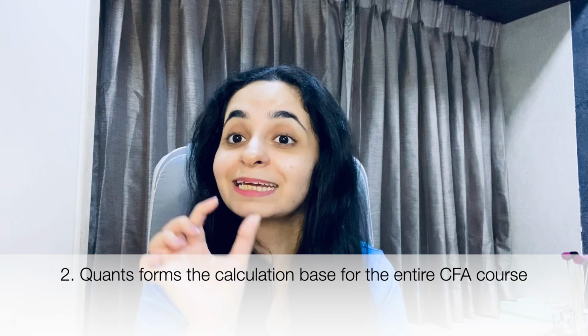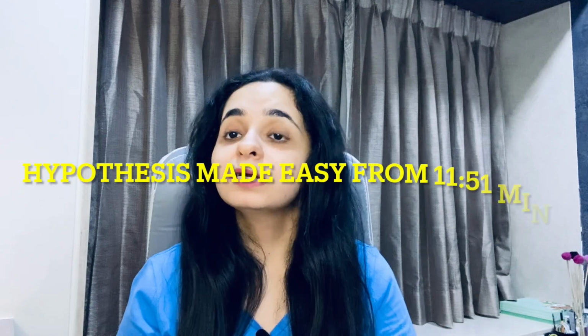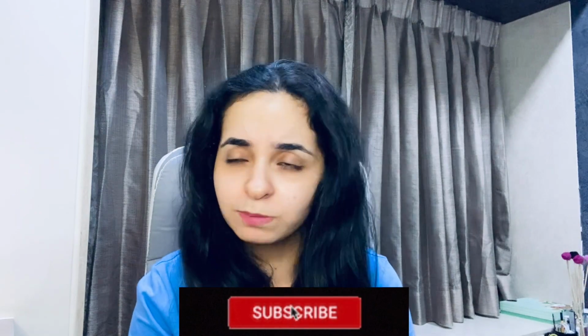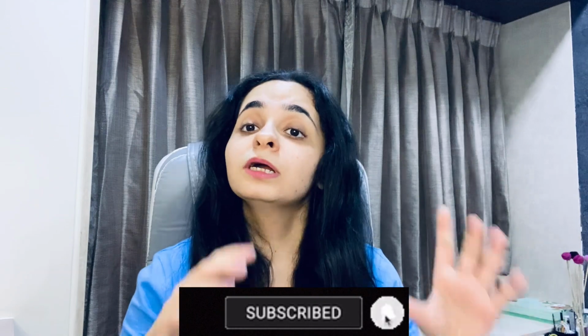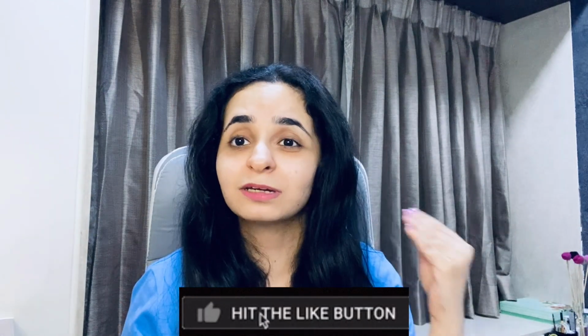The calculation base, mark this line, calculation base for the entire CFA curriculum. Yes. Most of the calculations that you're going to learn here, be it the hypothesis calculations, be it the time value of money, most important, NPV, rate of interest, it's going to be used in Level 1, 2, 3 in some subjects or the other. कहीं ना कहीं ज़रूर आएगा. You'll see it in fixed income, you'll see it in equity, you'll also see it in alternative investments, the same kind of calculation.